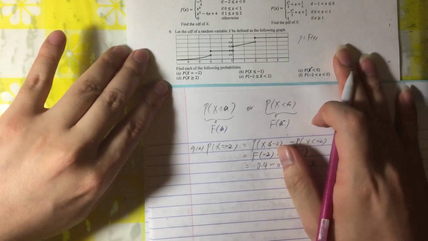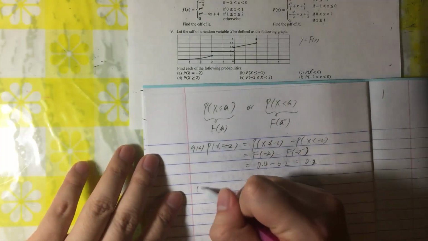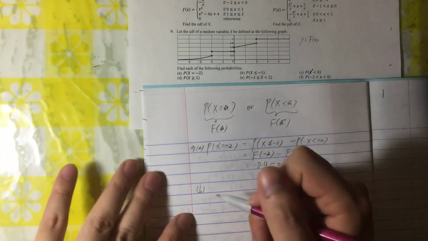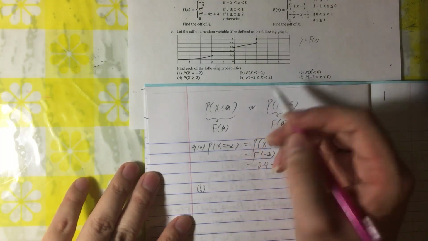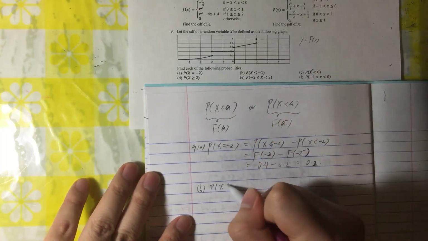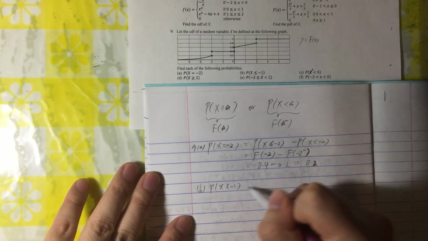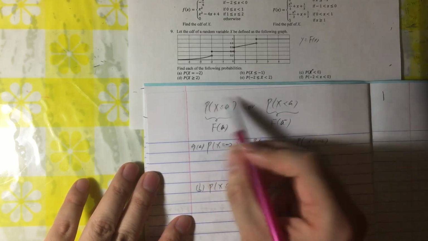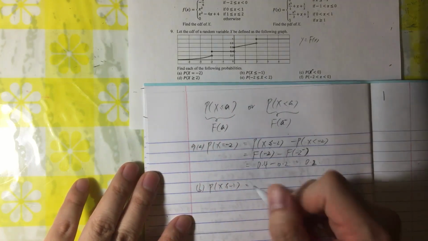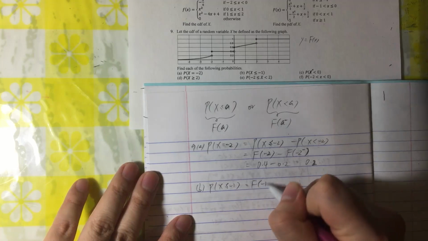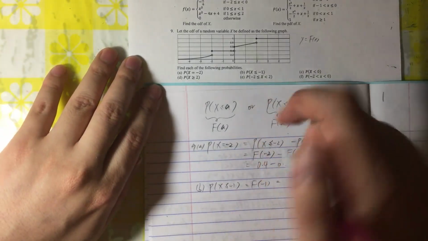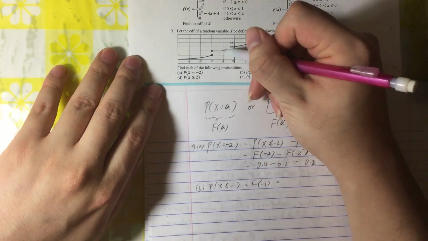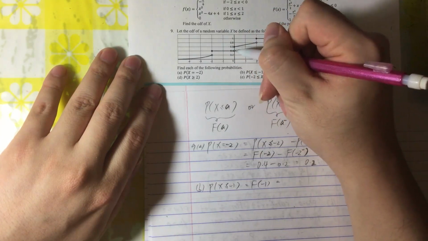Part B. Probability that x less or equal to -1. That's in this form already. So this is capital F of -1. Capital F of -1, I can read it from table. Capital F of -1 is here. That's 0.4.